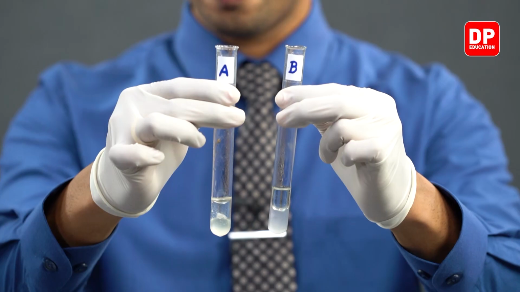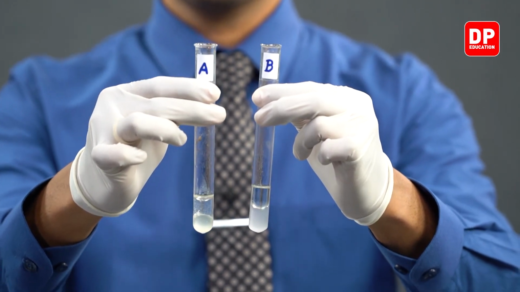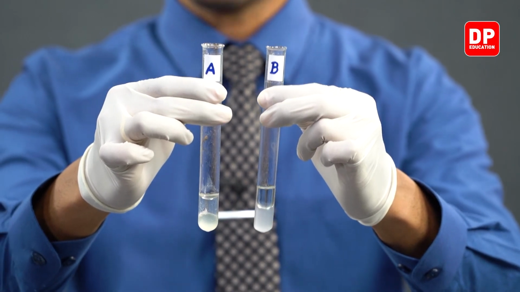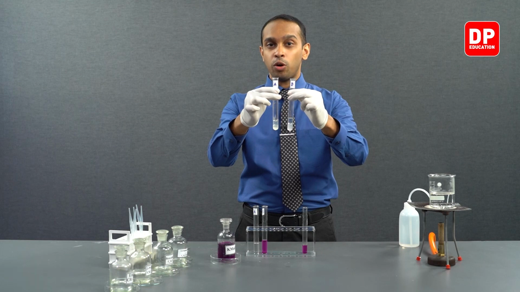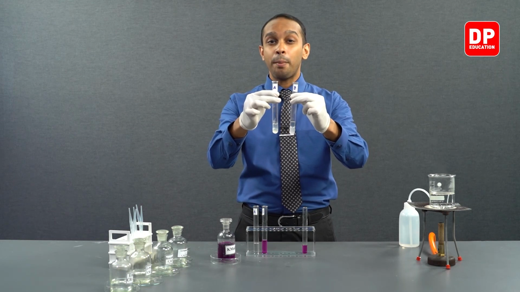This is because acidified potassium permanganate has oxidized the aromatic aldehyde and the ketone into carboxylic acid, and in doing so, potassium permanganate or permanganate ions have reduced to become Mn2+.